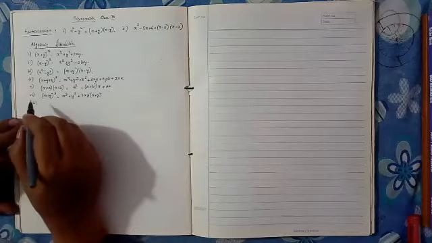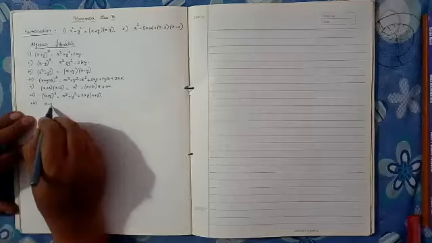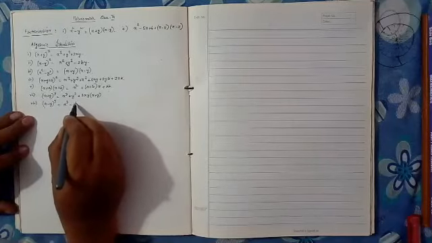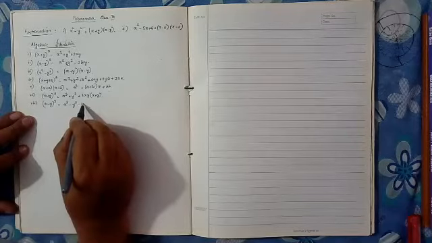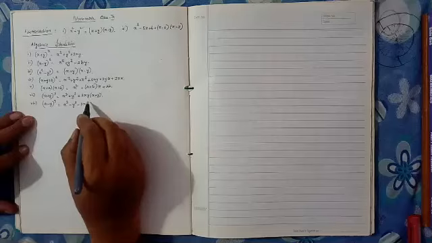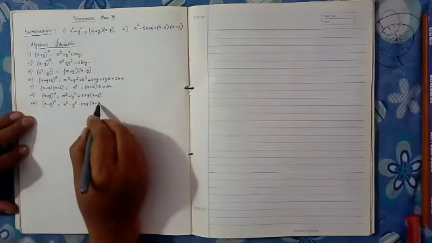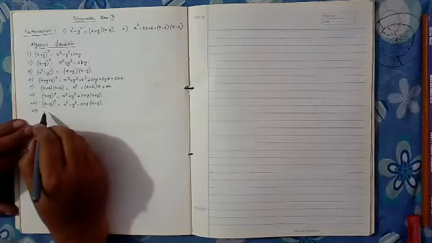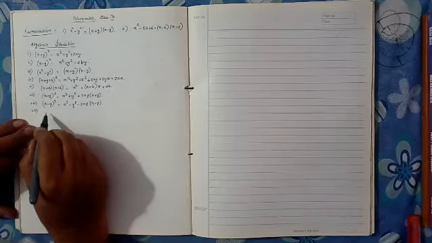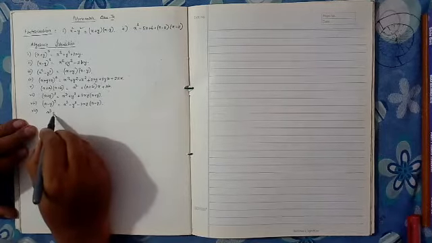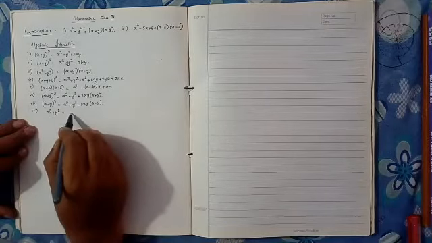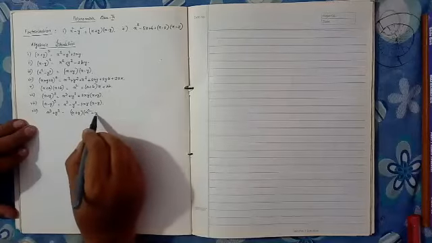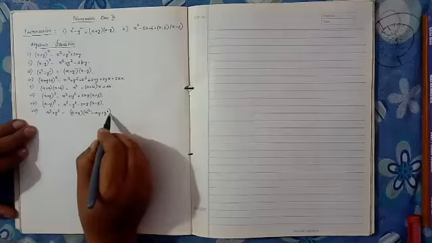7, x minus y whole cube is equal to x cube minus y cube minus 3xy into x minus y. 8, x cube plus y cube is equal to x plus y into x square minus xy plus y square.